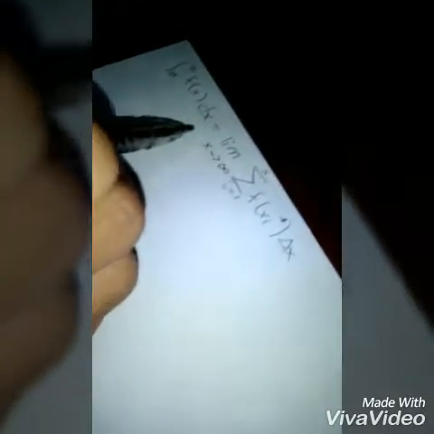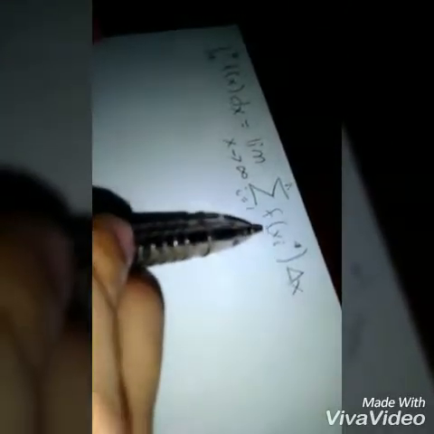But first, one must know the basic concepts of limits and summations. After knowing these things, let's start to solve definite integrals. The formula of the definite integral is defined as the integral from a to b of f of x dx equals the limit as n approaches infinity of the summation from i = 1 to n of f of x sub i star delta x.